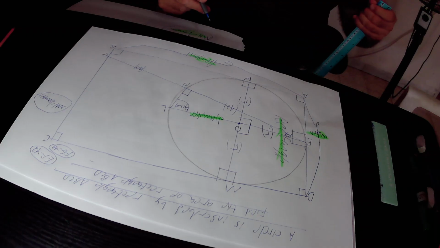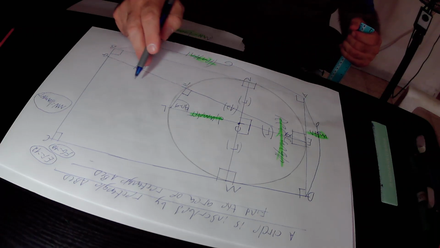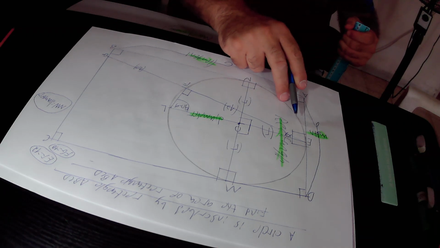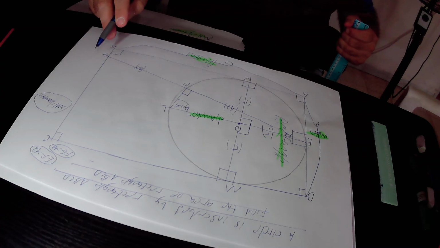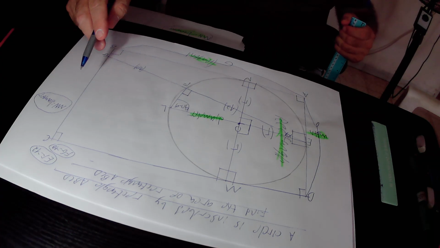In the next step, we will extend the diameter EL by a straight line until it touches side CB of this rectangle ABCD.